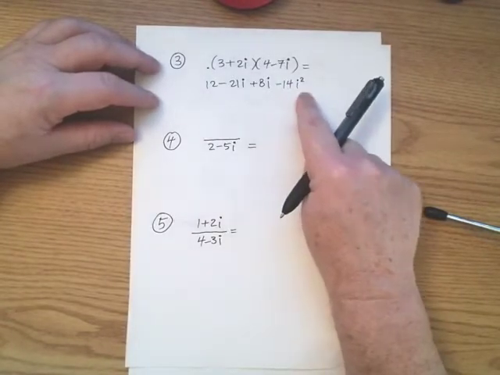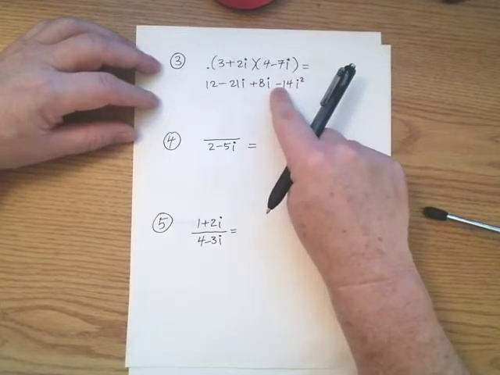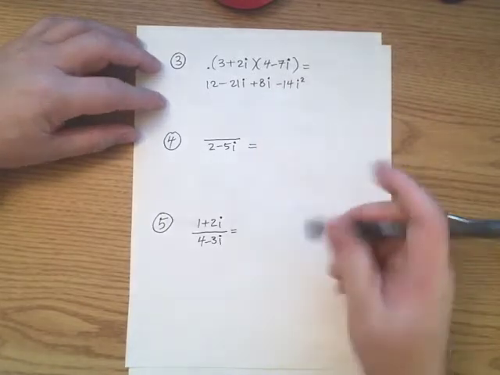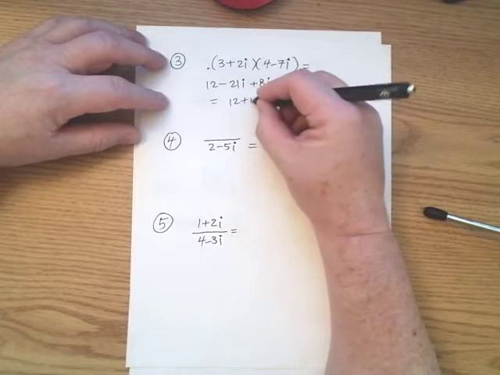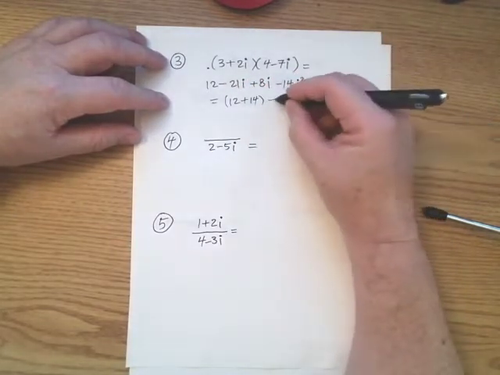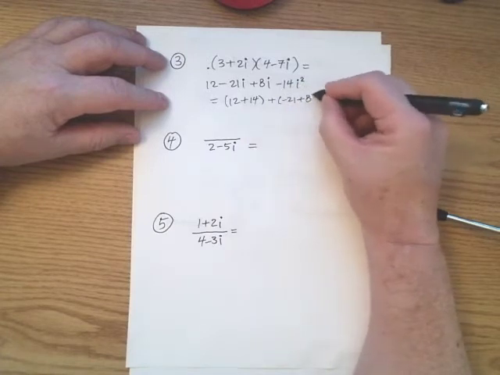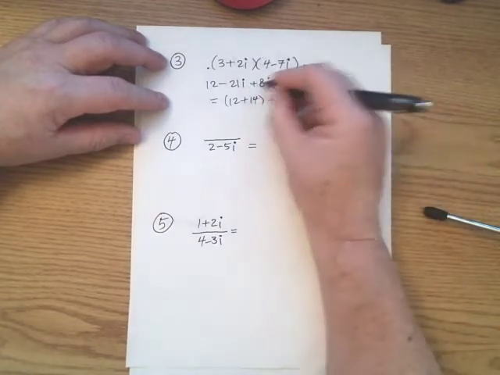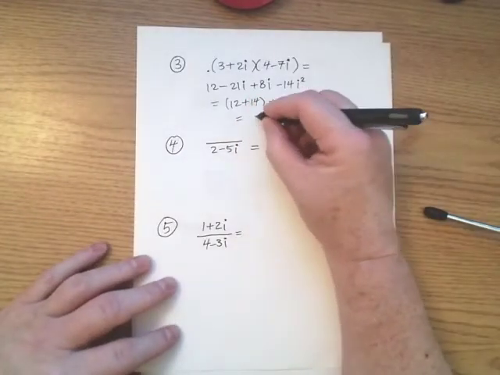Now, if you wanted to skip a step, what you might have done is just forget about even writing the i squared here, and just change the sign here to plus 14. But this is going to be 12 plus 14 because of that sign change. And then plus negative 21 plus 8 because of those common factors of i there. Those are like terms. And you actually get 26.